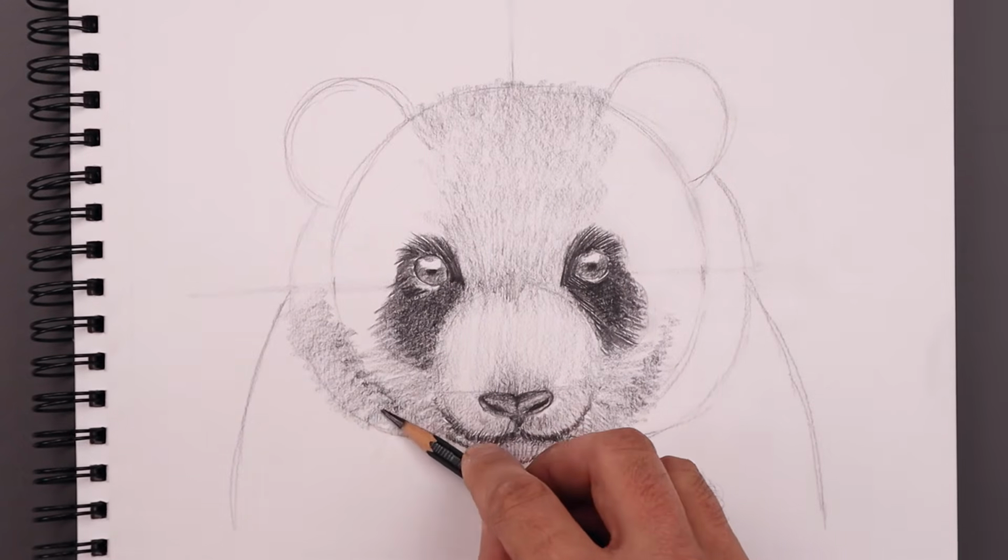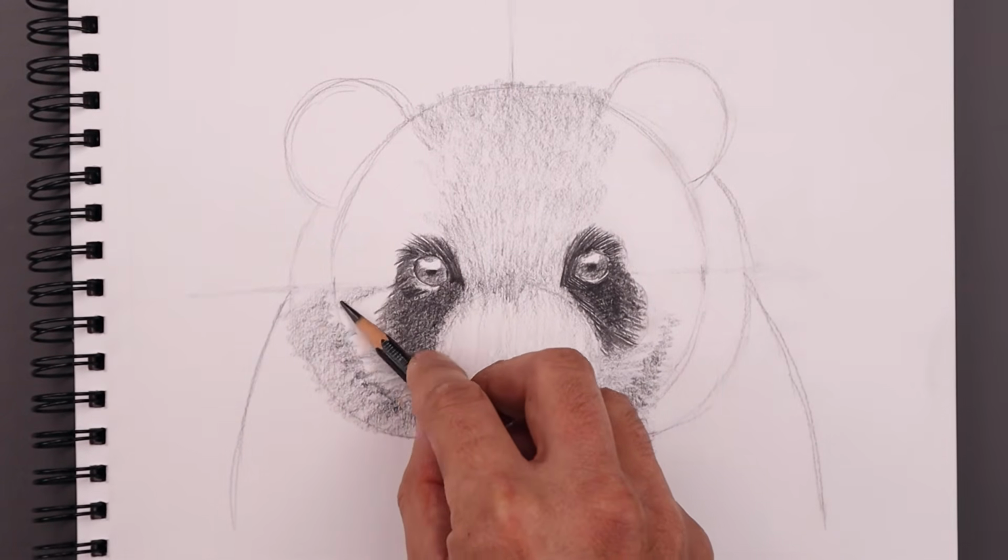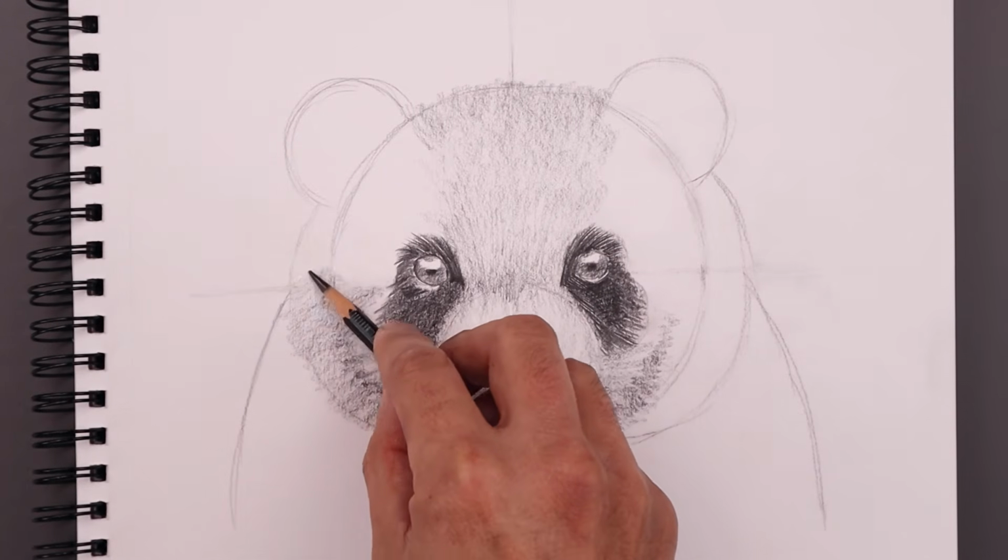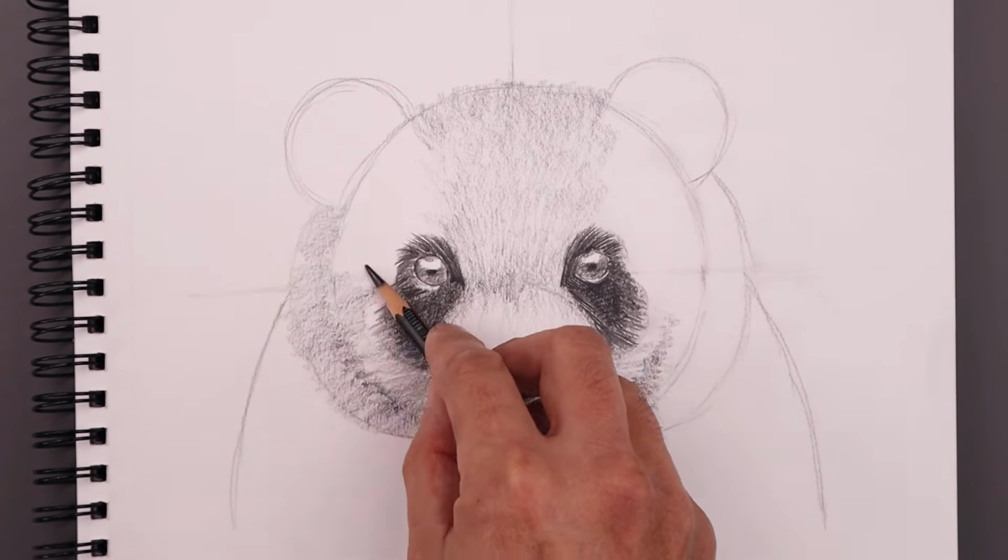I'm just going to continue shading that fur on the side of the head, going up towards the ears.